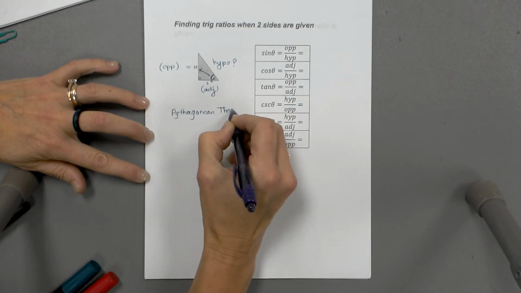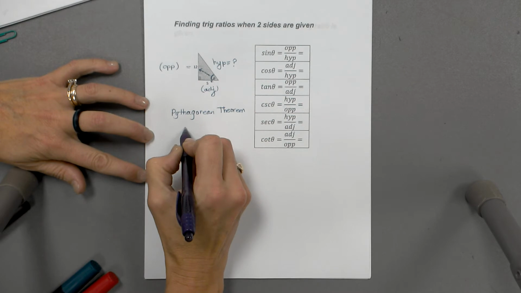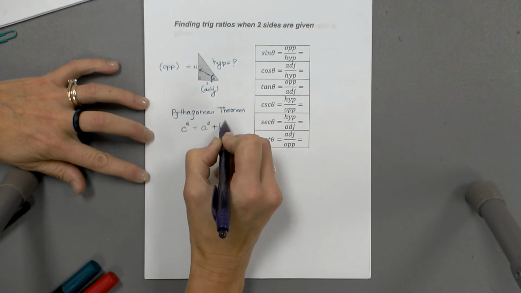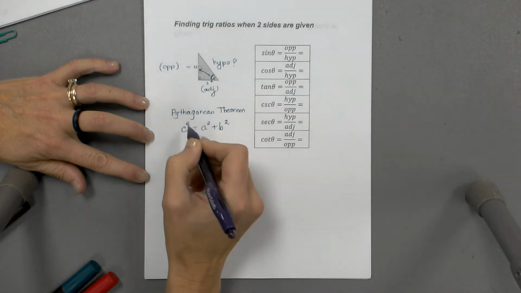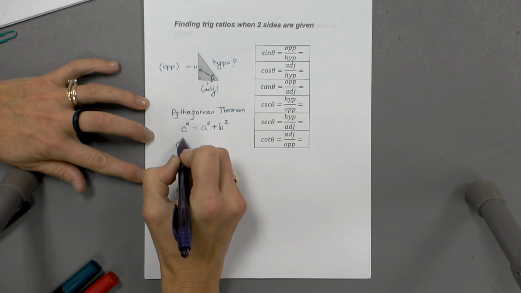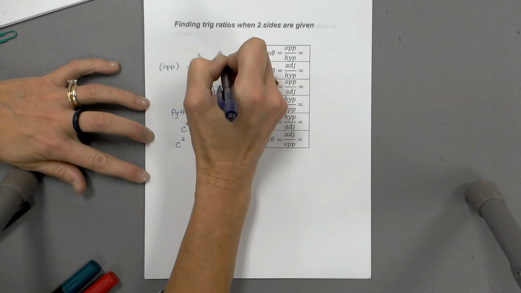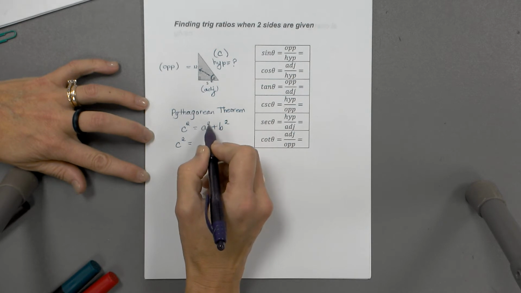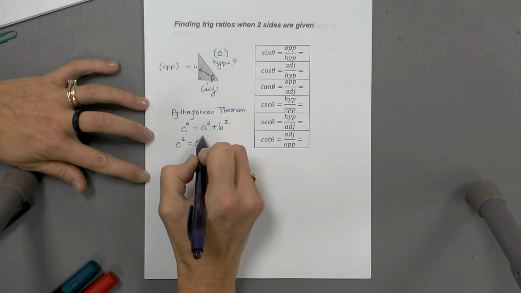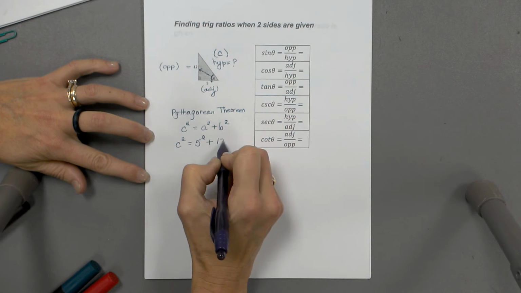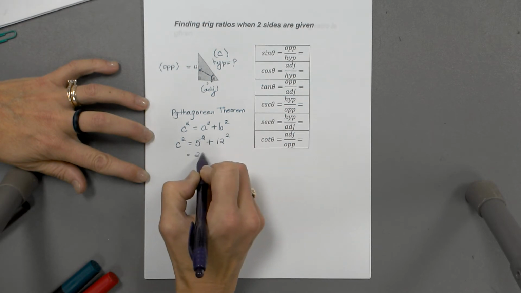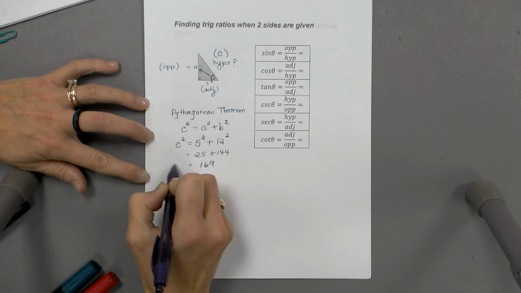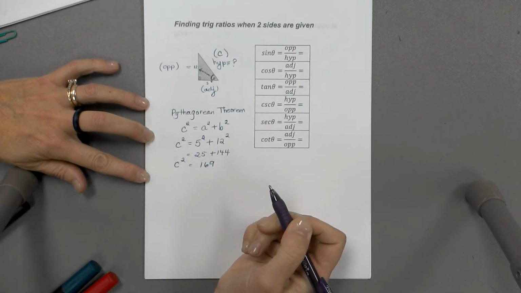And the Pythagorean theorem just tells us that the length of the hypotenuse squared is equal to the sum of the squares of the legs. So hypotenuse is what we're looking for. So we're calling that C. And that's equal to the two sides, squaring them first and then adding them together. So it would be 5 squared plus 12 squared, and that's 25 plus 144, which is 169. So we know the hypotenuse squared is 169.